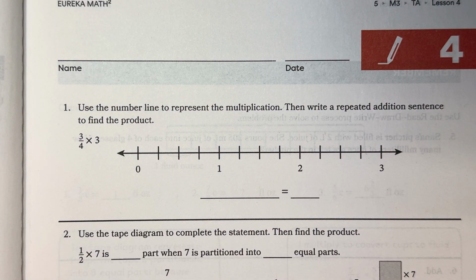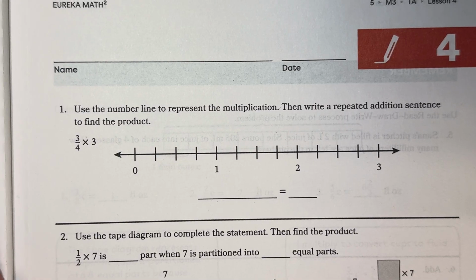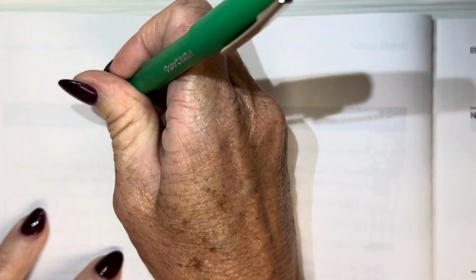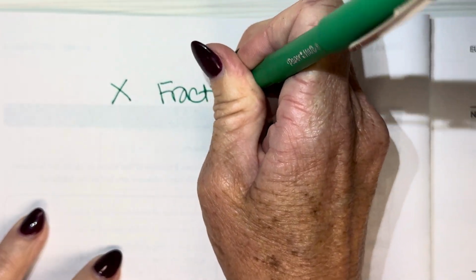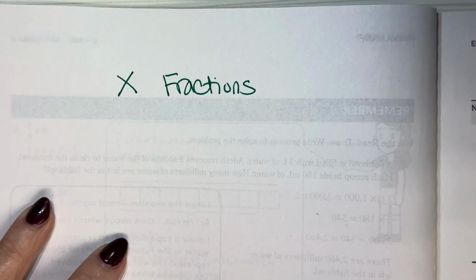Today we're on lesson 4 of module 3 and we're continuing with multiplying fractions. So we're on page 27. And what I'm going to get started with before is because we are using the standard algorithm and steps for multiplying. So I'm going to come next door and write my steps that are going to help me. So remember, my steps for multiplying fractions are very different than adding and subtracting fractions that we've done in the past.